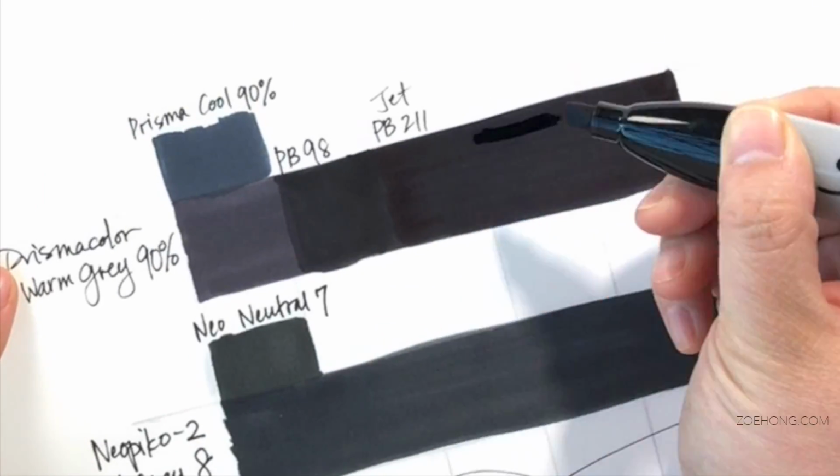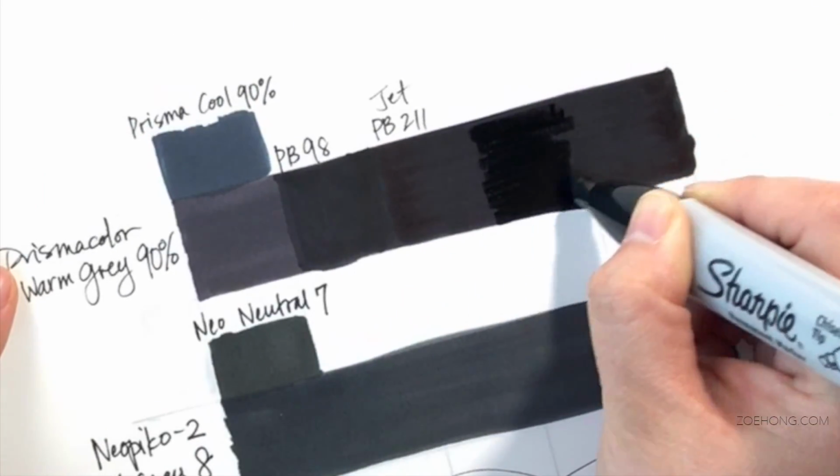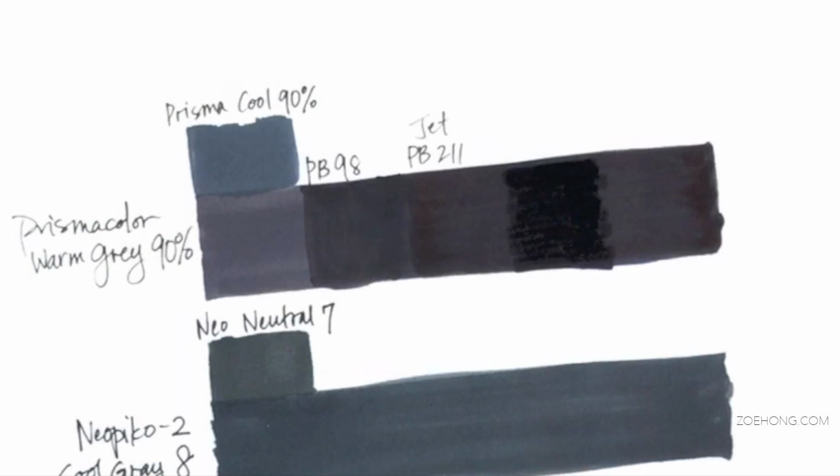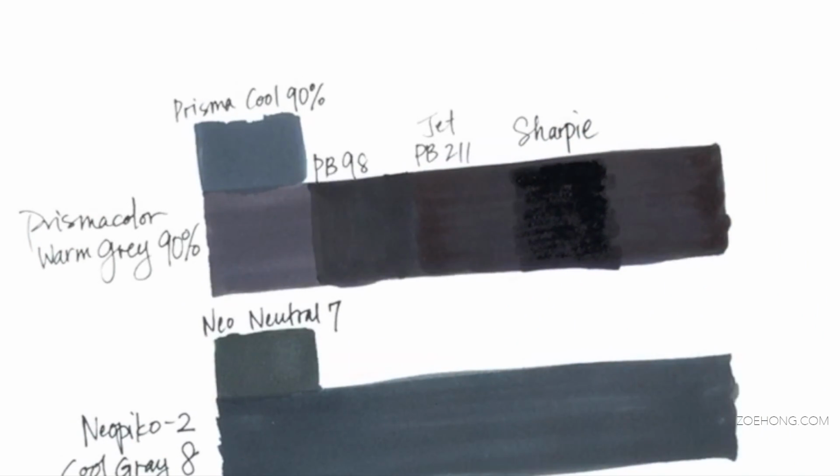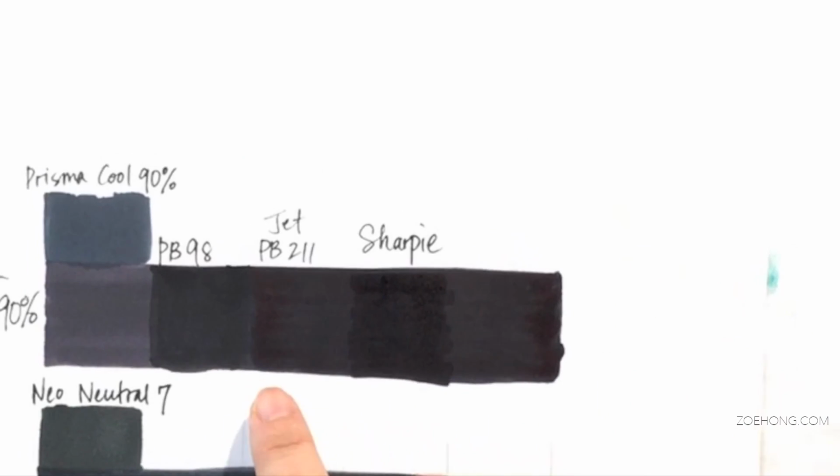So now I'm testing out a Sharpie. Sometimes I use a Sharpie because it's black and it's very black, as you can see. Again, just kind of making that jet black look not very jet at all.